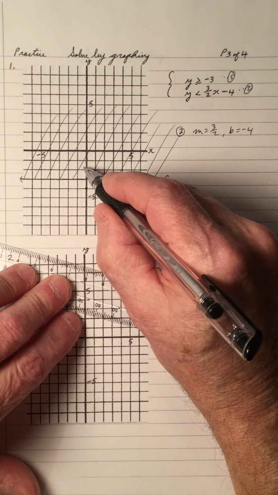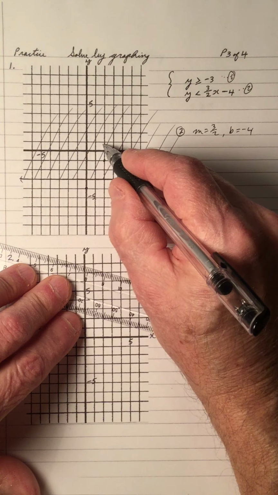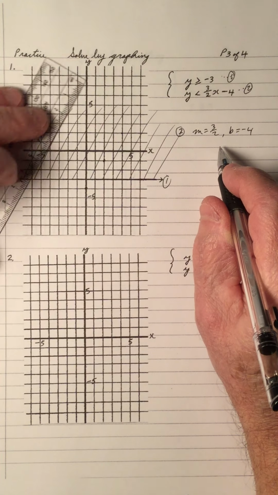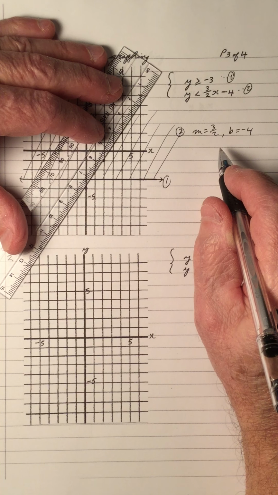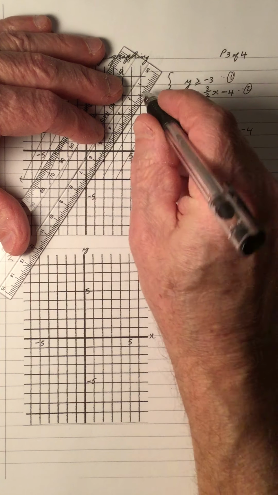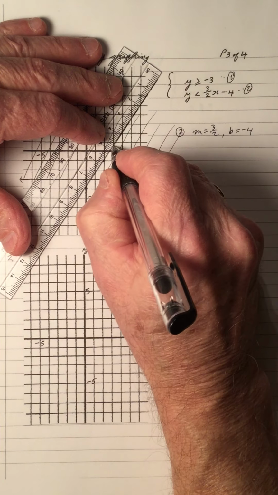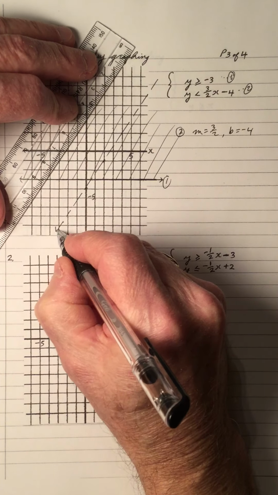Up 3, right 2. So let's put a ruler on these 3 dots, line them up, and then we look back and see that this boundary line should be broken because there's no equal sign. So there it is, broken.